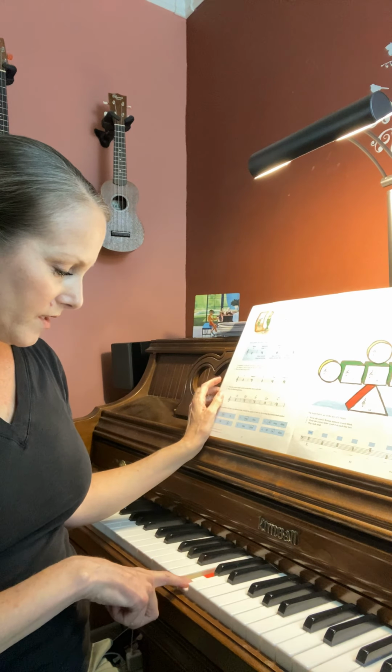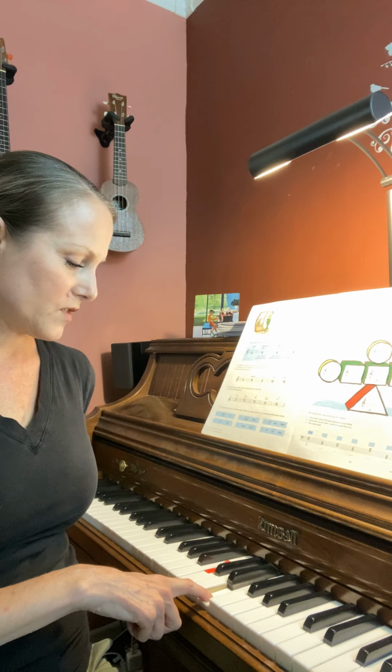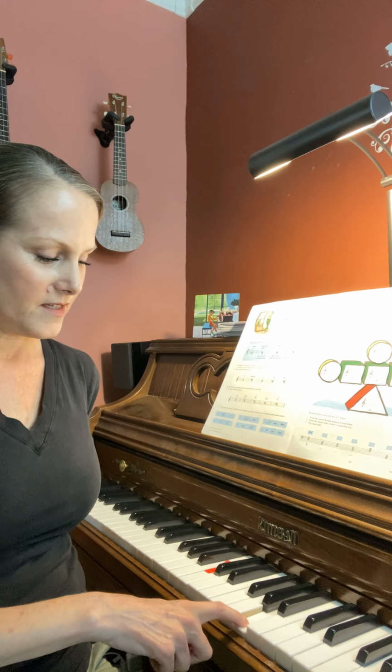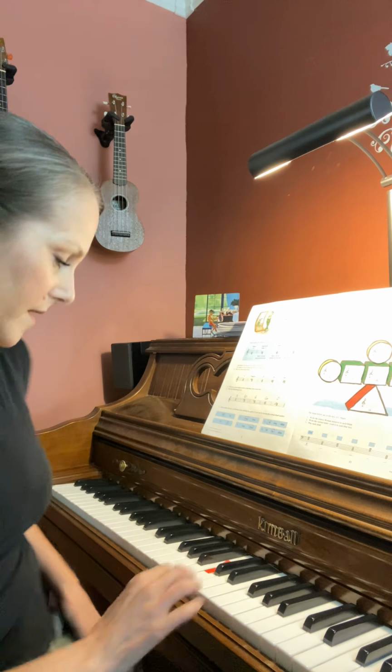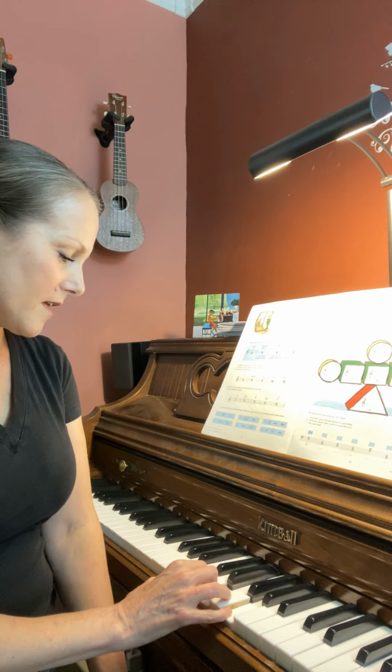This is all in the key of C. Starting with C, C is 1, D is 2, E is 3, F is 4, G is 5, A is 6, B is 7. So 1 is a major chord.